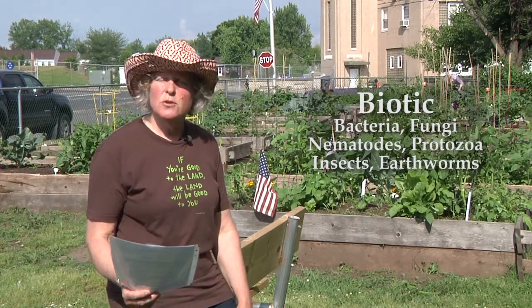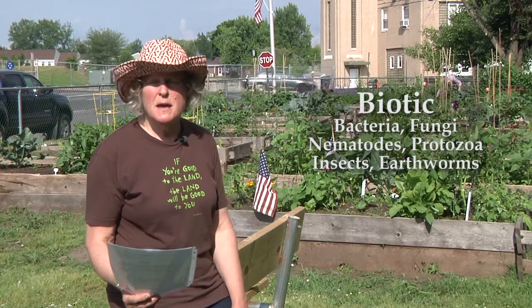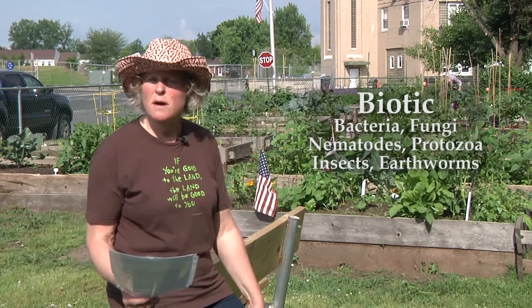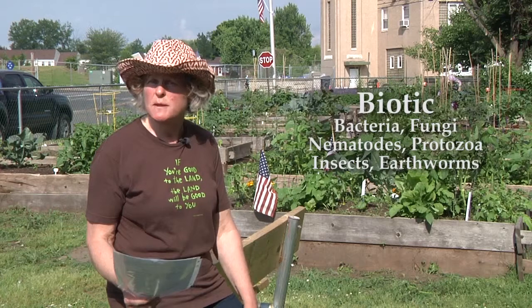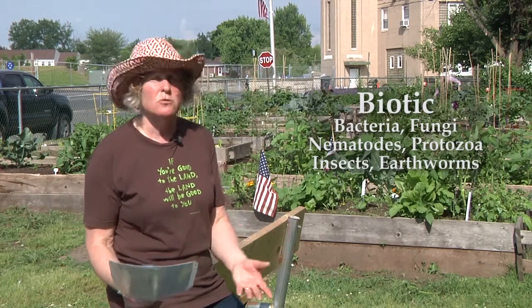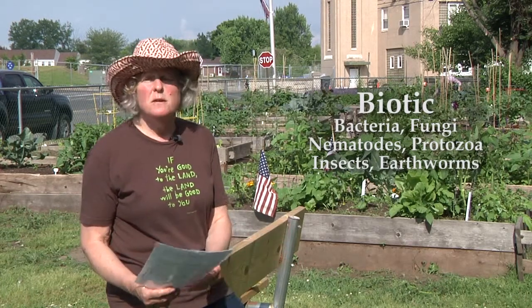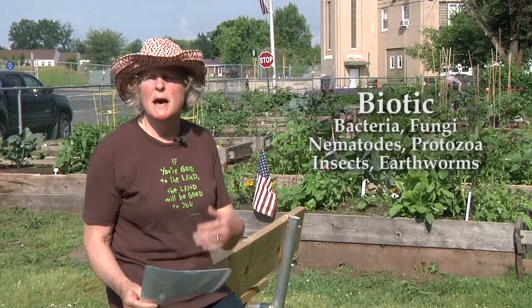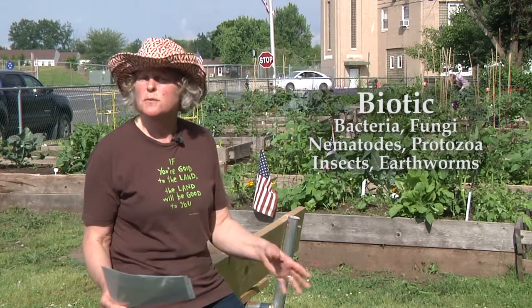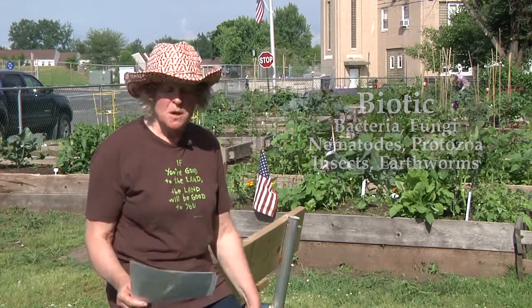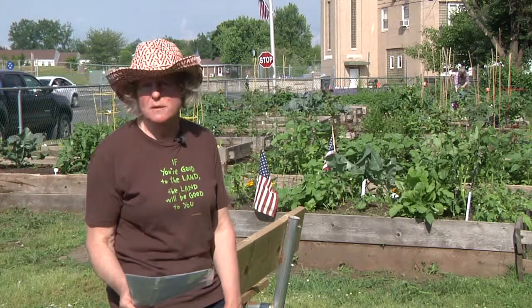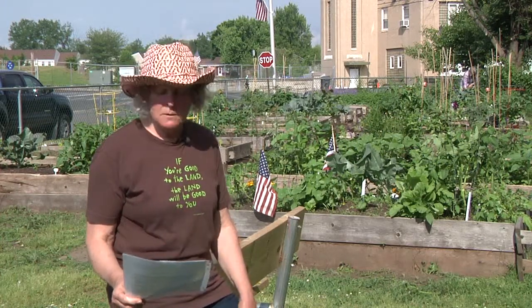The insects and the earthworms are the last component. They are abundant in the soil. Oftentimes you'll see them when you dig up soil that's been covered up by something like a cover crop or even mulch. They're there to help aerate the soil, and that helps the water to permeate through different layers of the soil. So all these components together make up the soil.